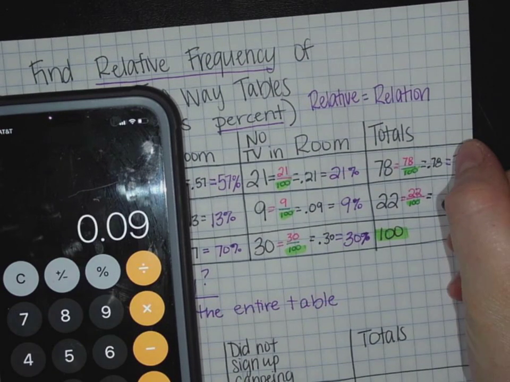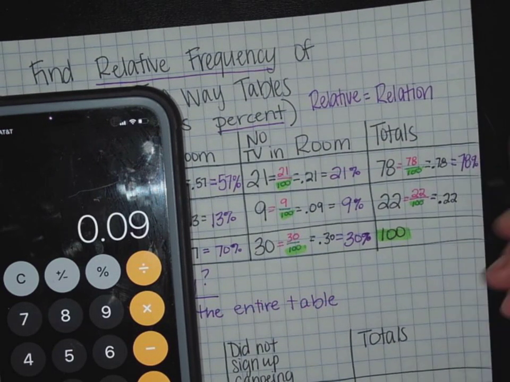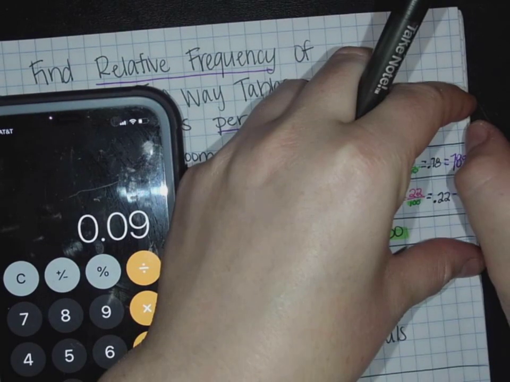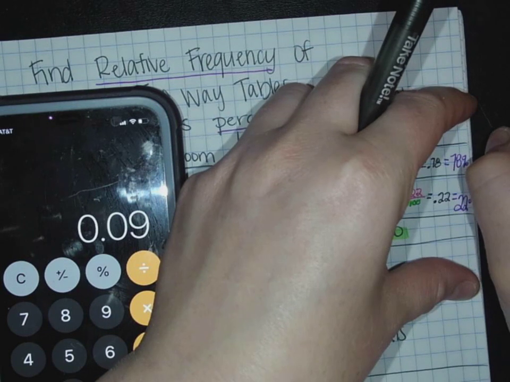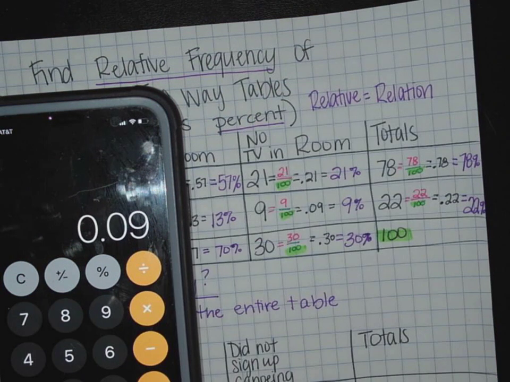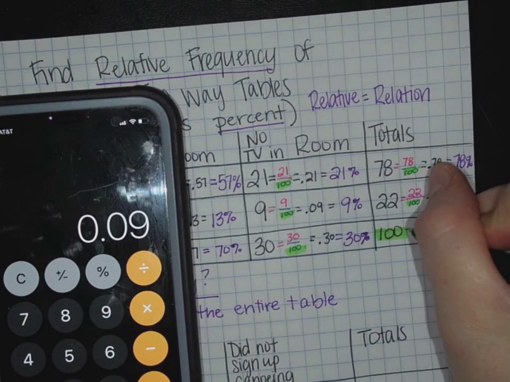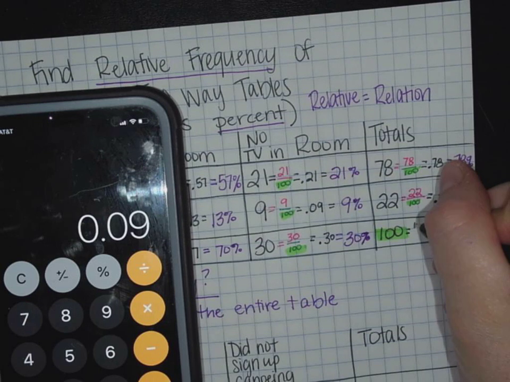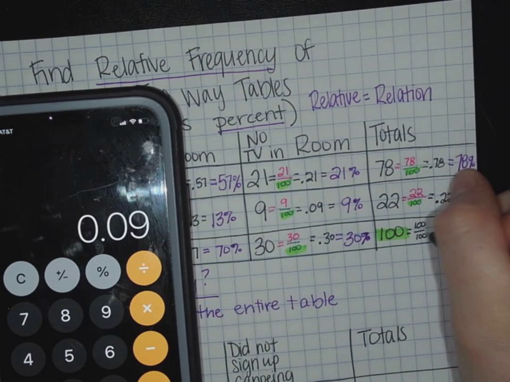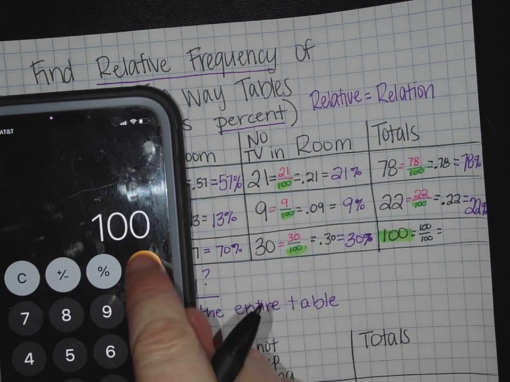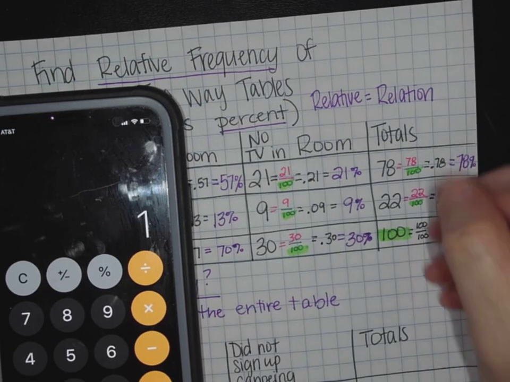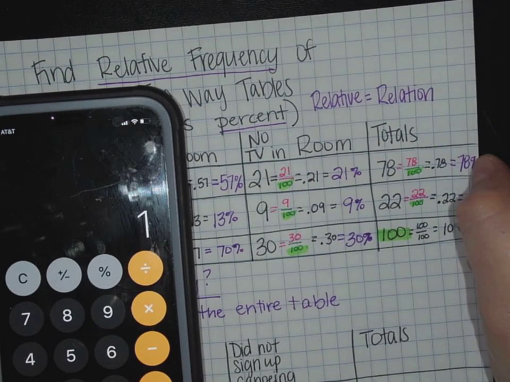22 would be 0.22, which is 22%. 100, you could do this one just so you could see, but it should be 100 divided by 100. 100 divided by 100 is 1 times 100 is 100%.